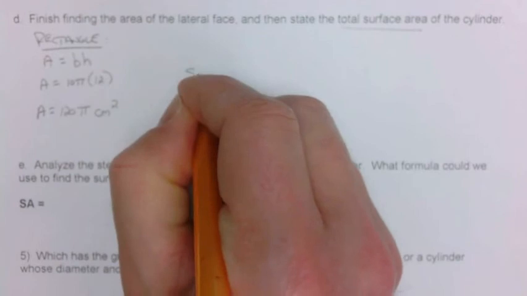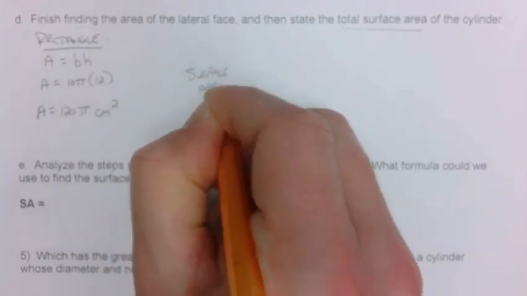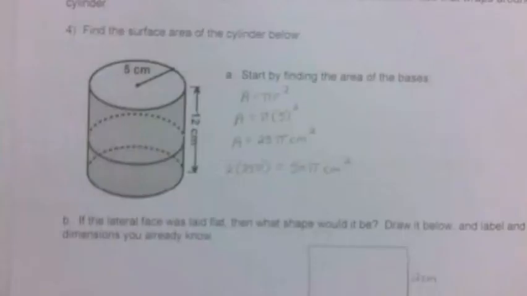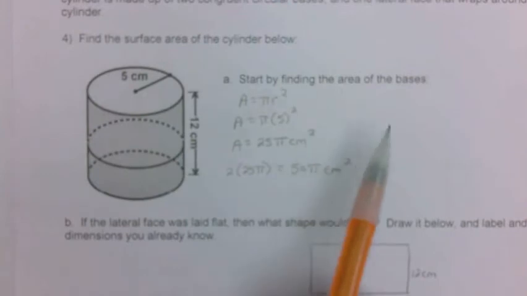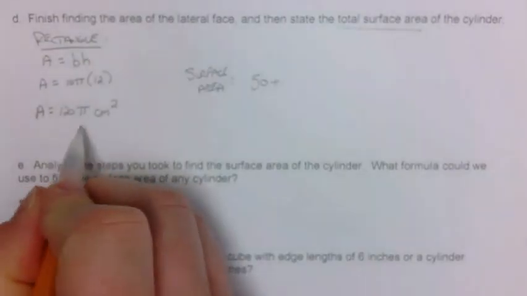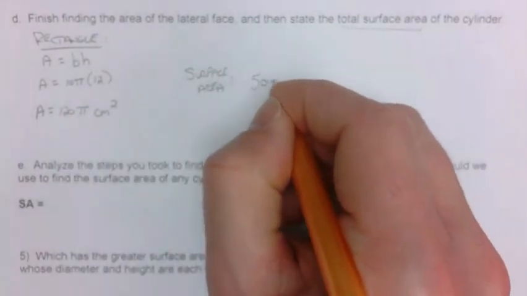Okay, so for the surface area, I started by finding the area of the two circular faces back up here. The area of the two circular faces, that was 50 pi square centimeters. Okay, and I just calculated that the area of the lateral face that wraps around the cylinder is 120 pi square centimeters.